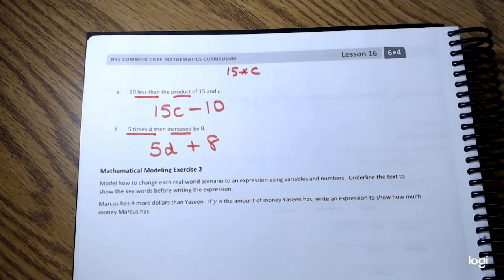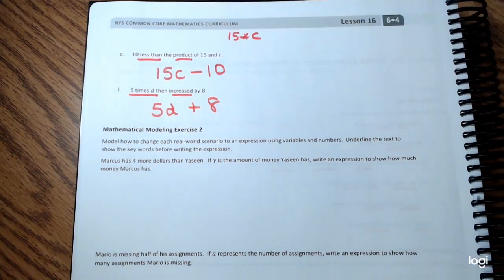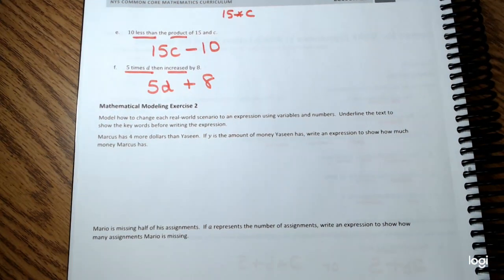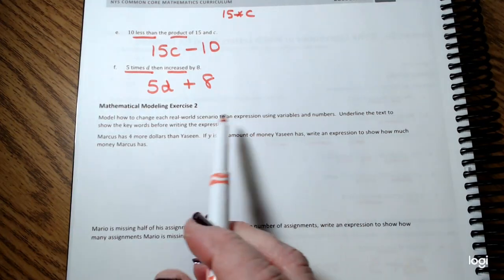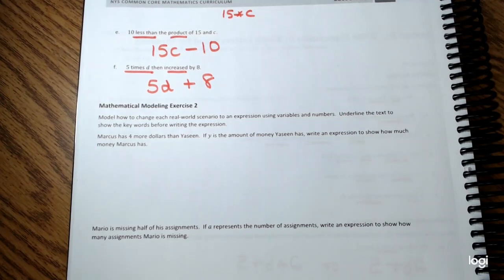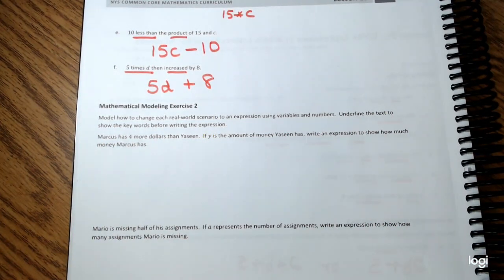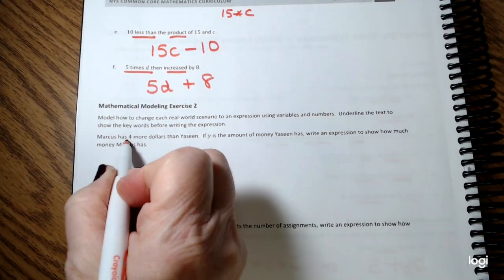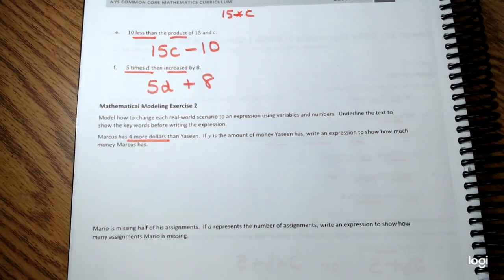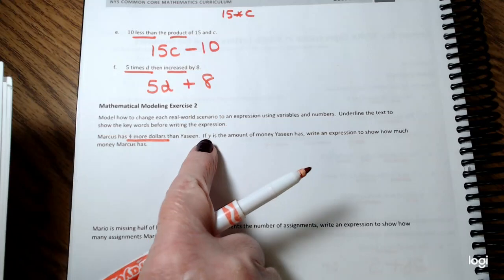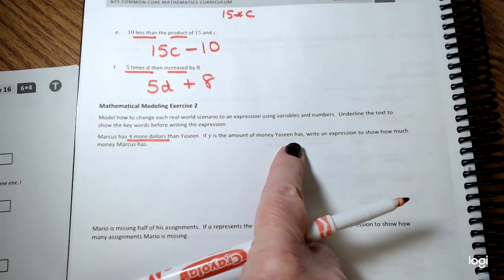All right, very good. Well, we're going to move down now to actually some story problems, and we are going to see if we can write some expressions to go with the story. It says model how to change each real-world scenario to an expression using variables and numbers. Underline the text to show the key words before writing the expression. Let's look at our first story. Our first story is that Marcus has $4 more than Jason. So $4 more, that's kind of something important to me. And it says here, if Y is the amount of money Jason has.